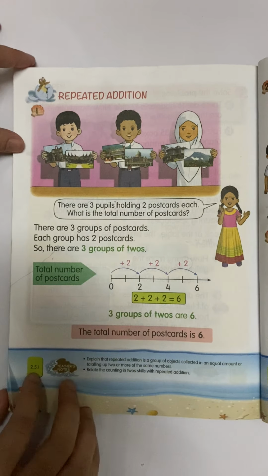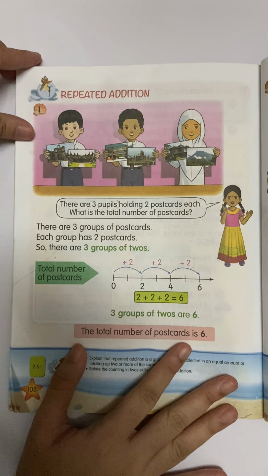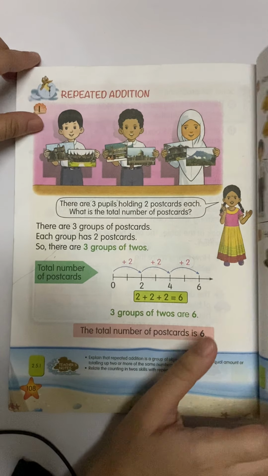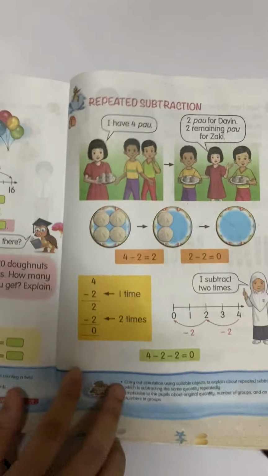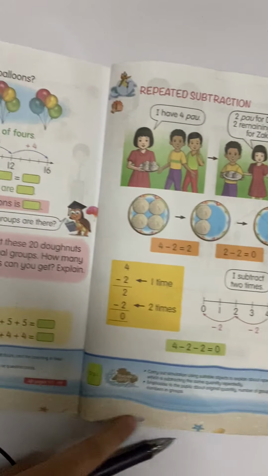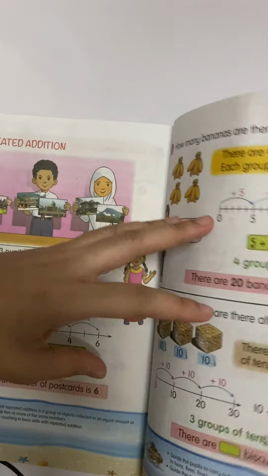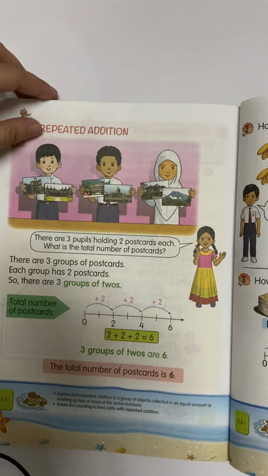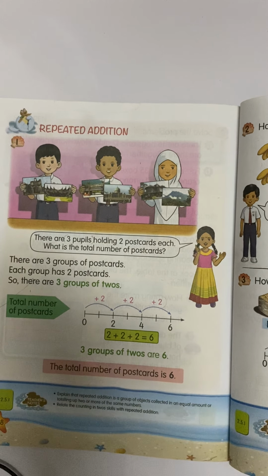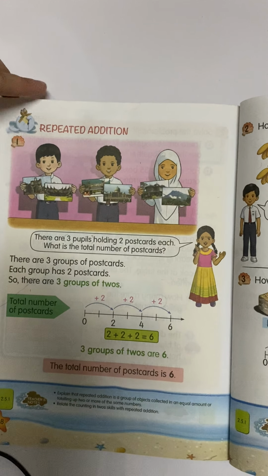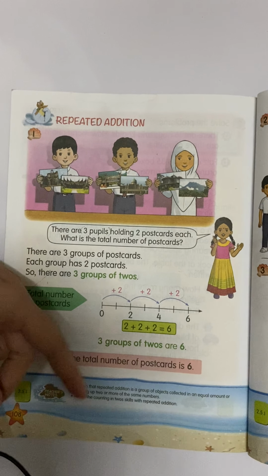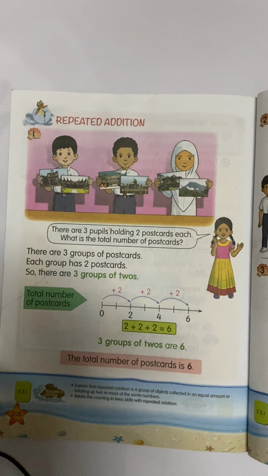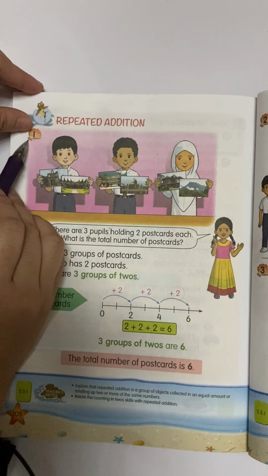Today we learned about repeated addition and repeated subtraction, tambah dan tolak berulang. So let's look at the first example. We look at examples so that we can see what is repeated addition and what is repeated subtraction. Look at the first one.